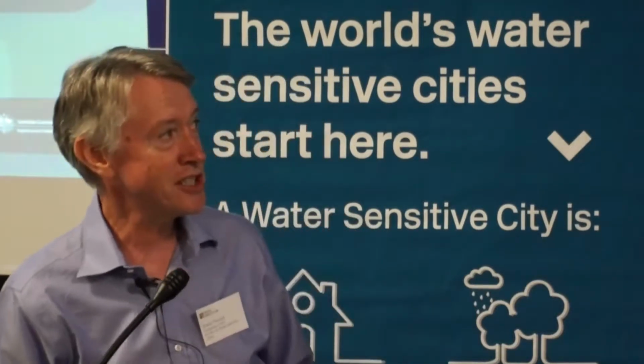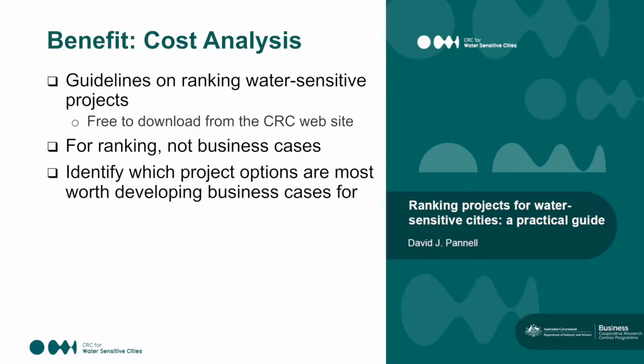Now, benefit cost analysis. As I said, we're in the Cooperative Research Centre, I'll probably just call it the CRC. We have been doing some work already, and in the first phase, one of the things we did was produce this report, which isn't exactly about benefit cost analysis, but it's somewhat related. This is a freely available report called Ranking Projects for Water Sensitive Cities, a Practical Guide. You can get it off the CRC website.